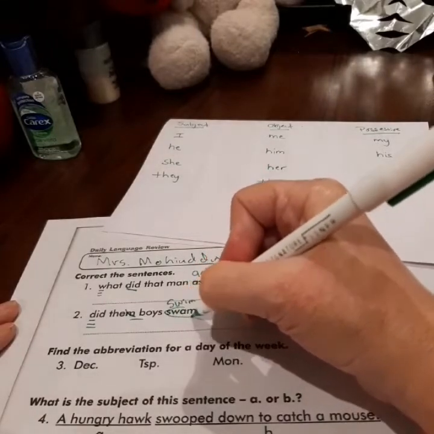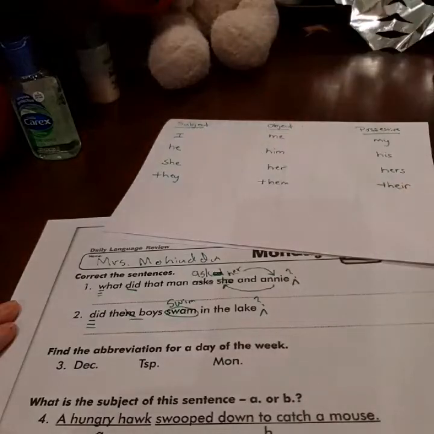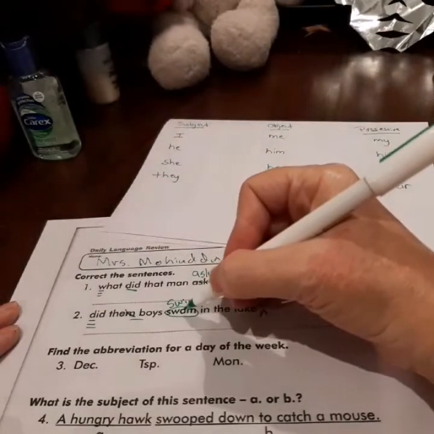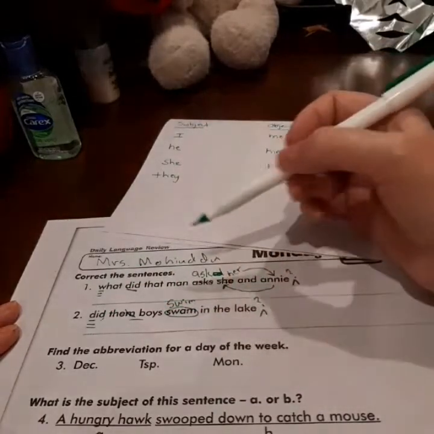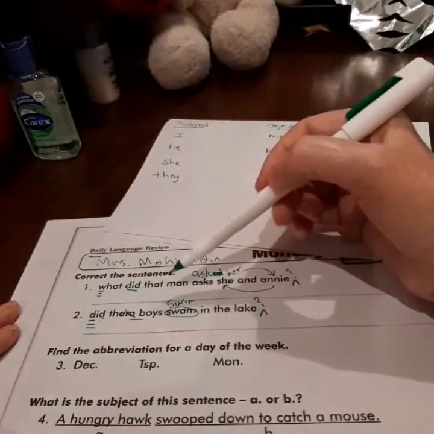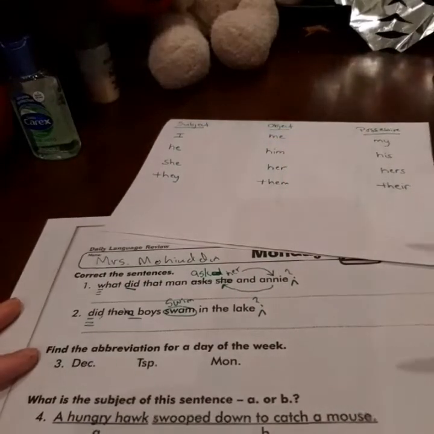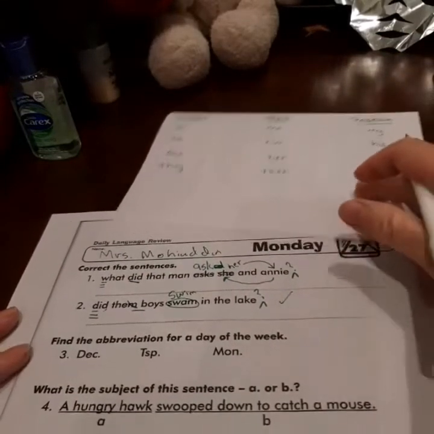Remember, this is past tense. It is a past tense because we're asking what happened before, okay? But we don't need the past tense here. We had the "did" here that's going to make it past tense. So it's going to be now, "Did the boys swim in the lake?" Makes so much more sense, doesn't it?